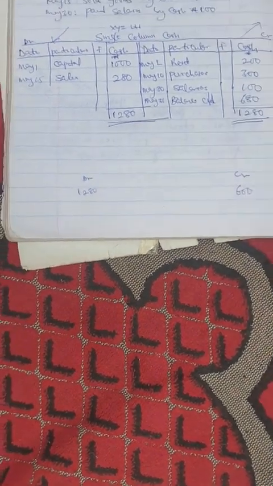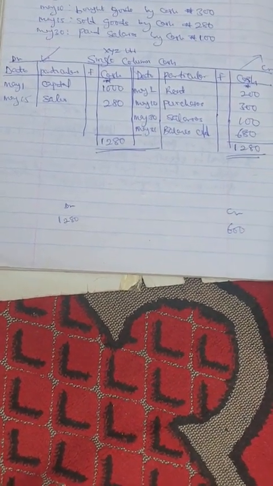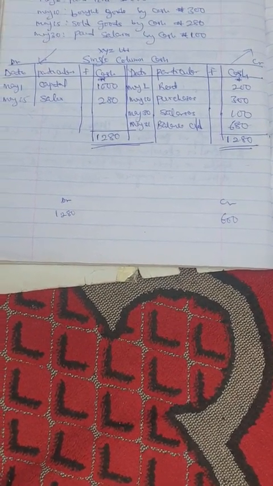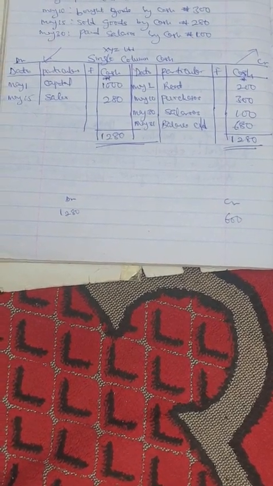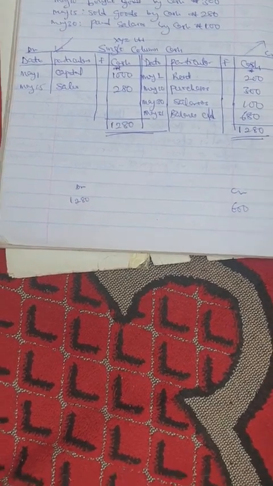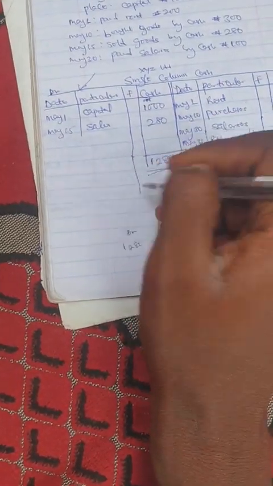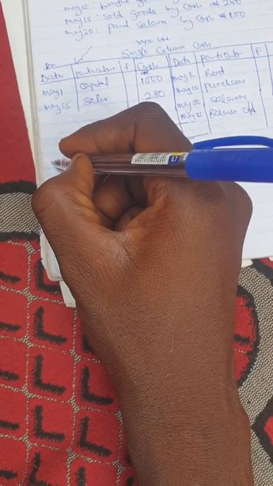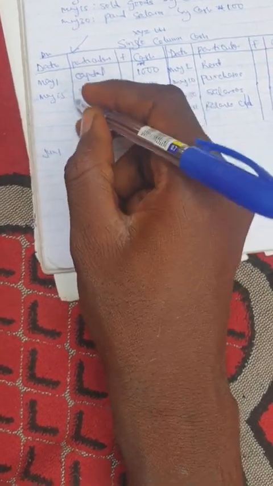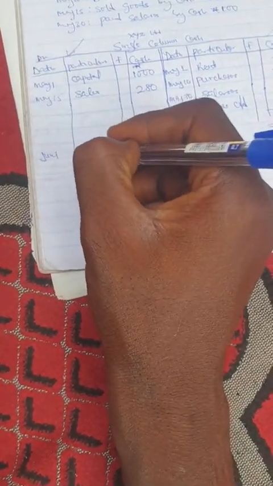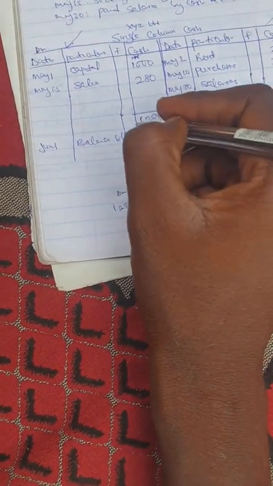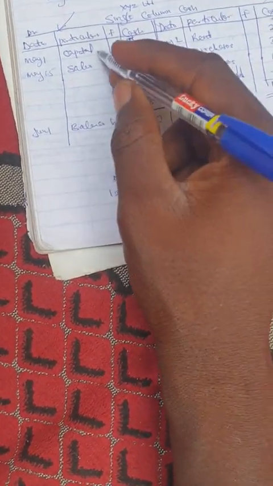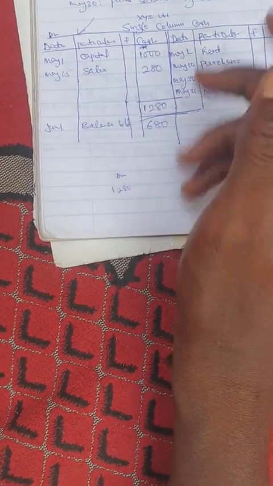So for you to confirm whether it is correct, you sum them together: 200 plus 300 plus 100 plus 680 is 1,280. So the answer is correct. Then this balance carried down, for you to continue with your transactions for next month, after May, which month follows? June, right? June 1st, you have this balance carried down, which becomes balance brought down, 680. So next month you will not have capital again. You have this balance BD.